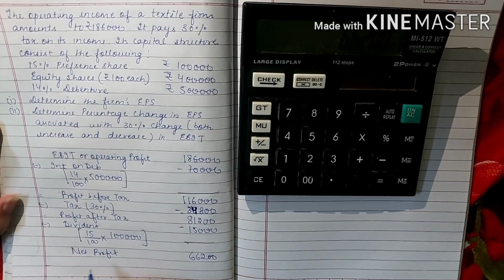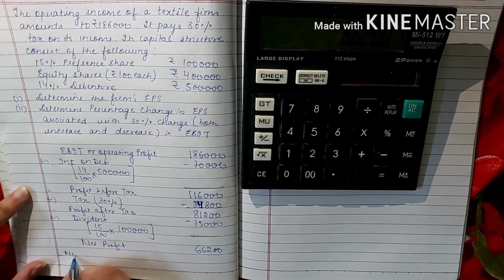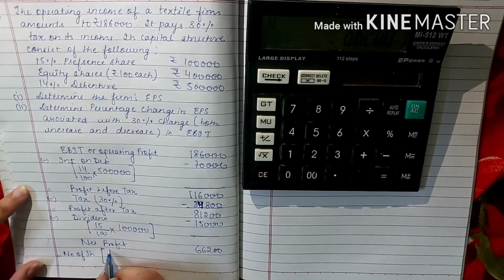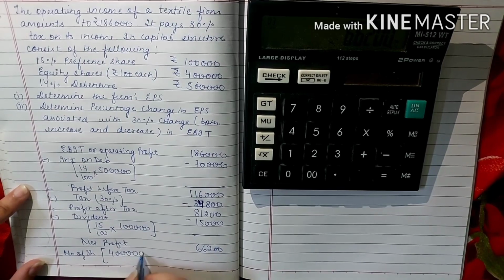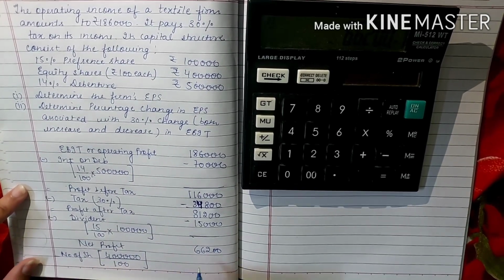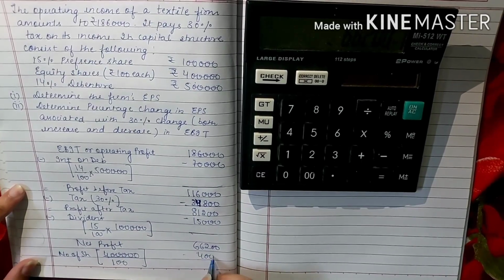Now number of shares, 4 lakh divided by price per share, that is 100 rupees. So it will be 4,000.